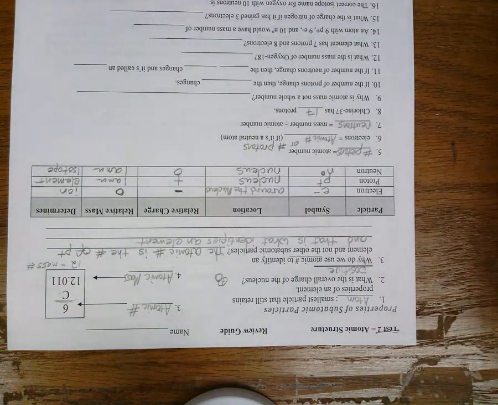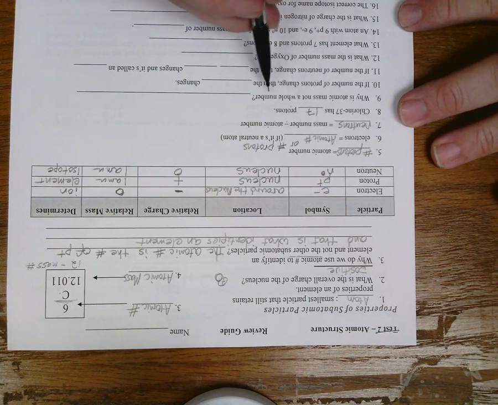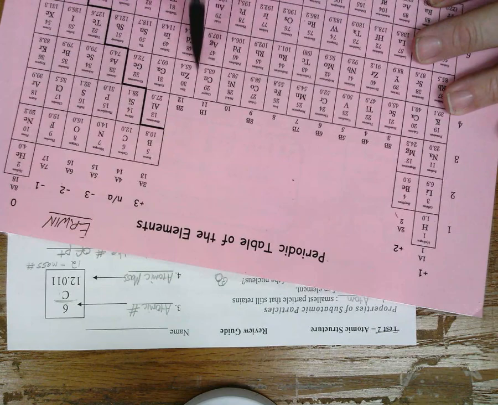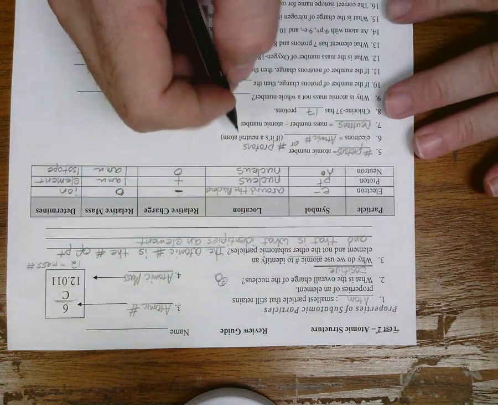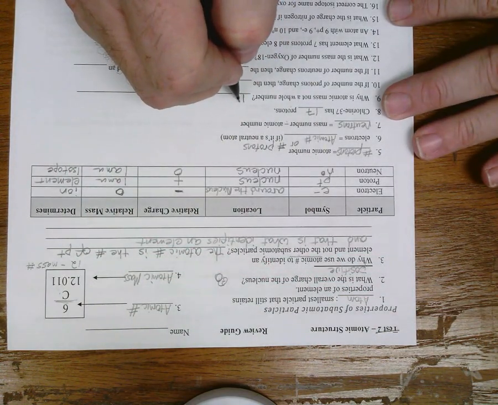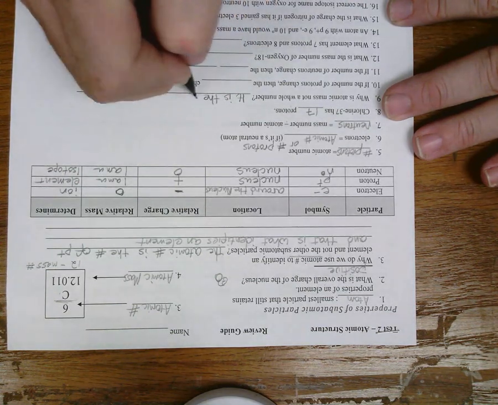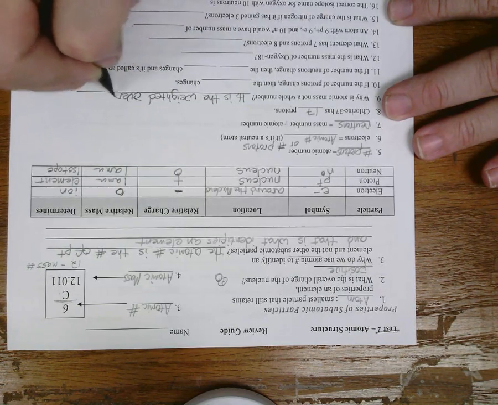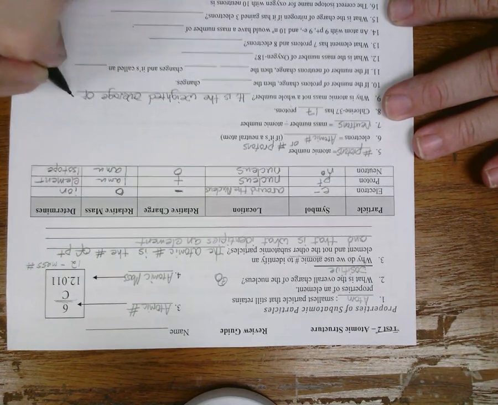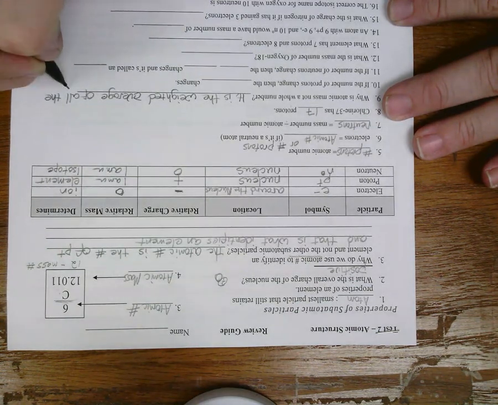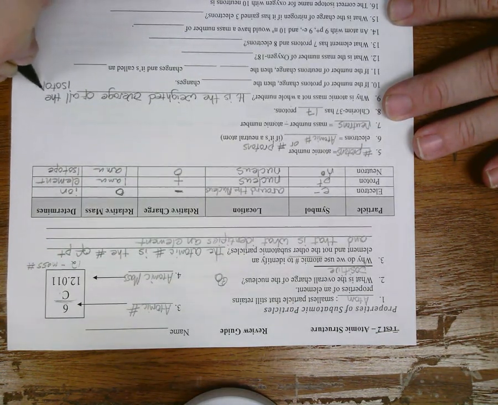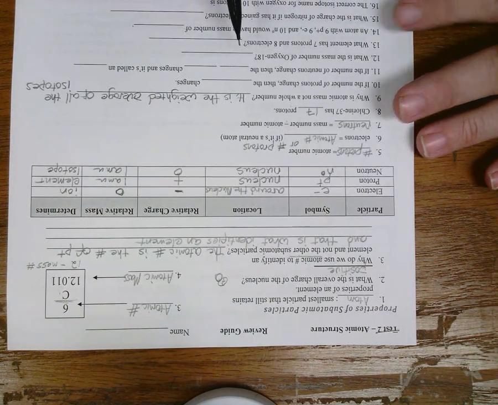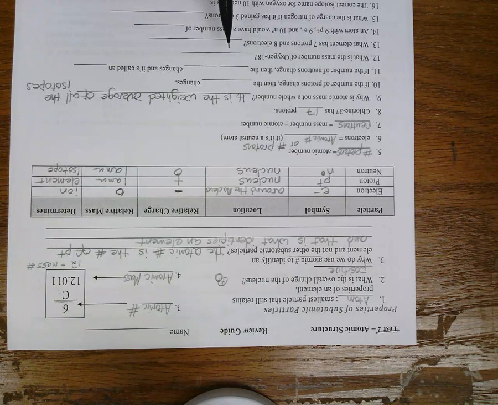Why is atomic mass not a whole number? So all these numbers here are atomic masses. Why are they not whole numbers? Because it is the weighted average of all the isotopes. And because of that, it's not going to be a whole number. It's going to be a decimal.